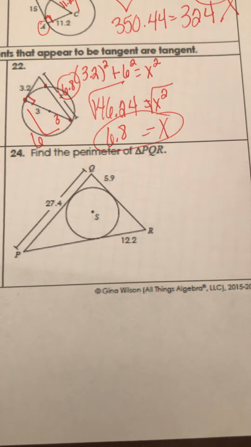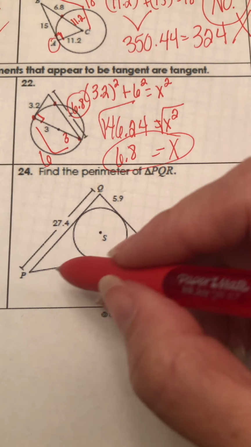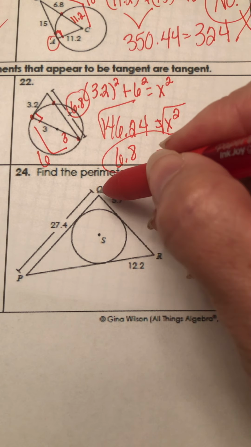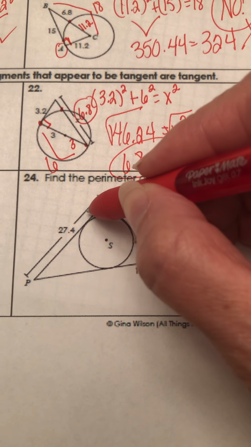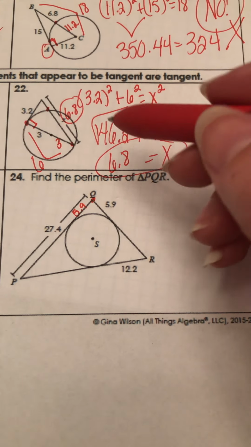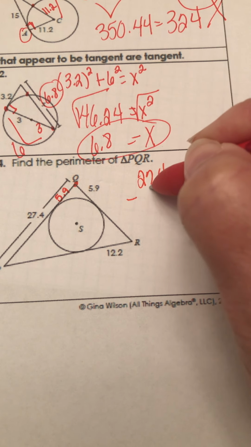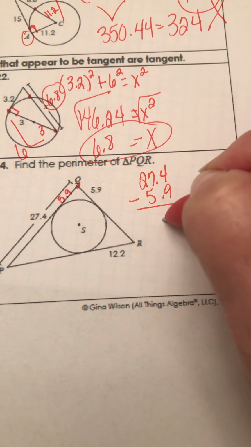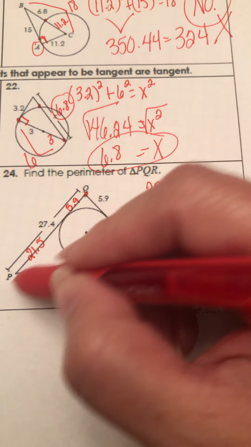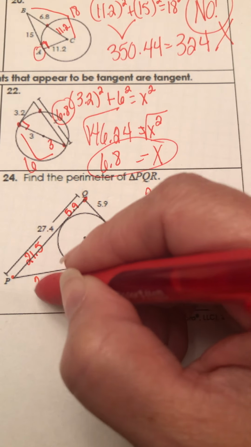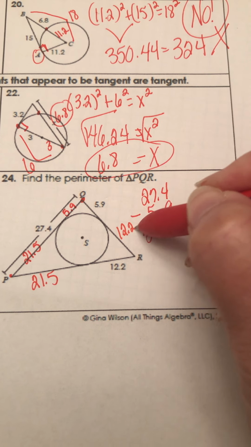And finally, find the perimeter. So, if these two are tangents, and this third one is a tangent, when they meet up here, I know that this side, 5 9/10, is equal to this side, which is 5 9/10. If this whole thing is 27 4/10, I can take my 27 4/10 and subtract my 5 9/10 to get 21 5/10. So these two tangents meet here. So if this is 21 5/10, so is this one. And if this is 12 2/10, then this is 12 2/10.